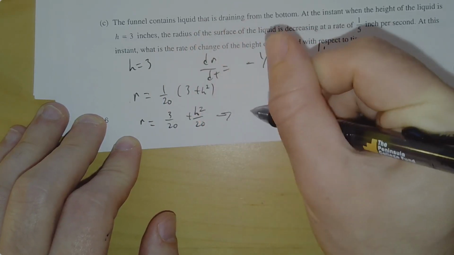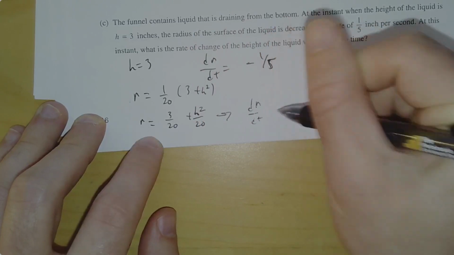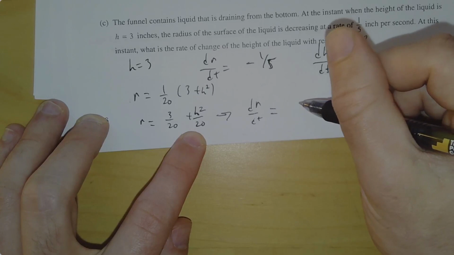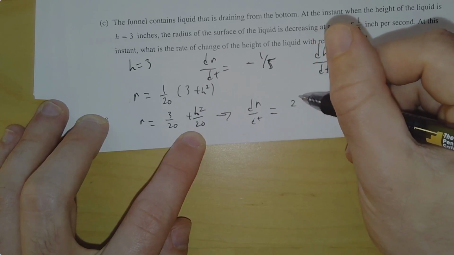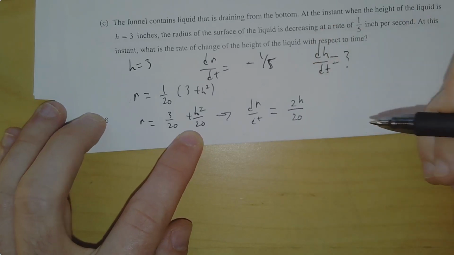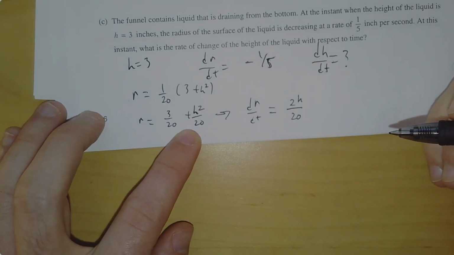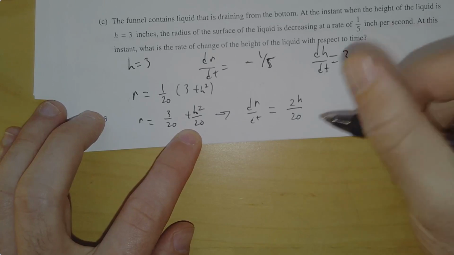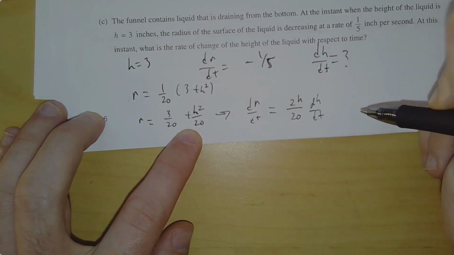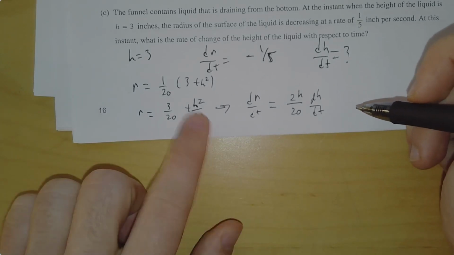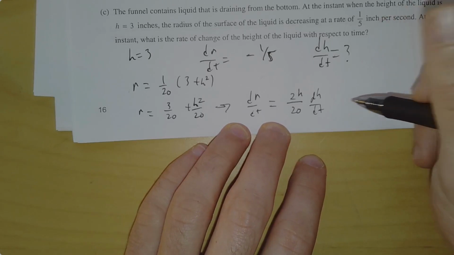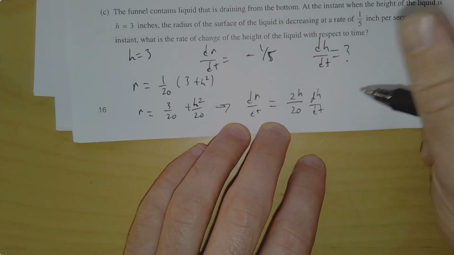Then when I take the derivative, I'm going to get dr dt equals, that's 0, plus 2h over 20 times dh dt. Because of the chain rule, I have to make sure I multiply by dh dt. So now I can pretty much just solve this.